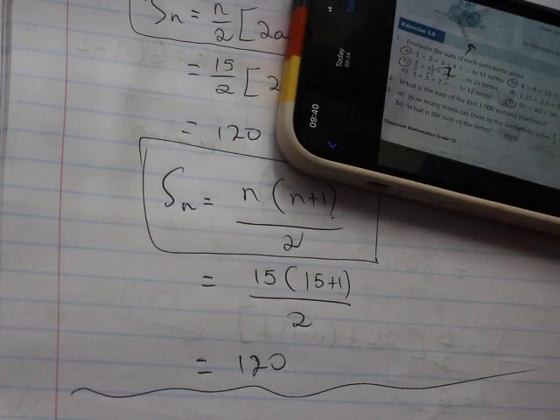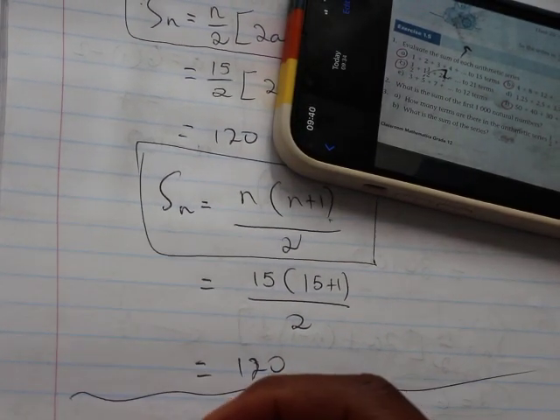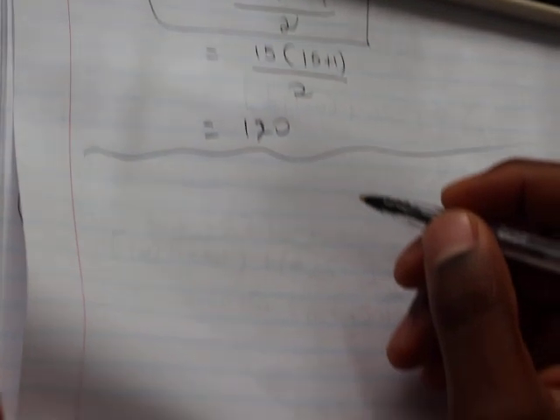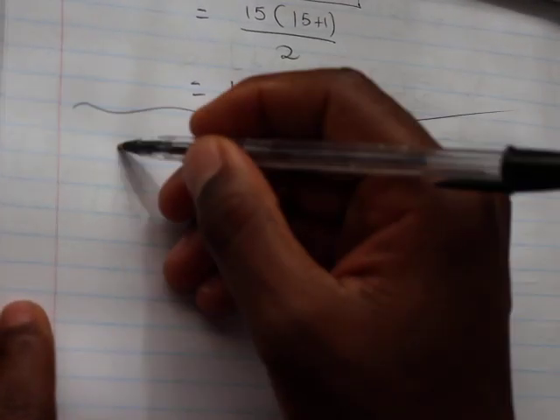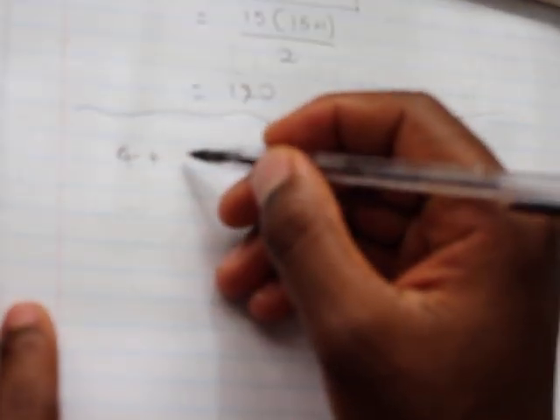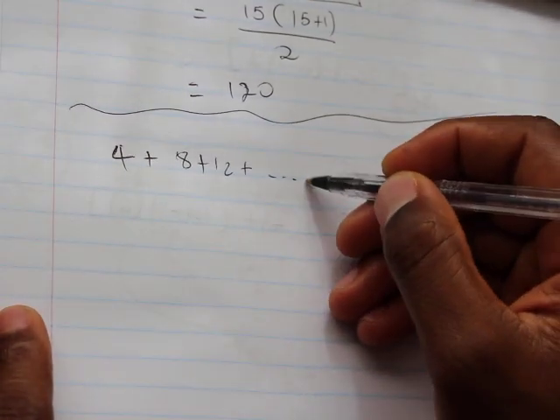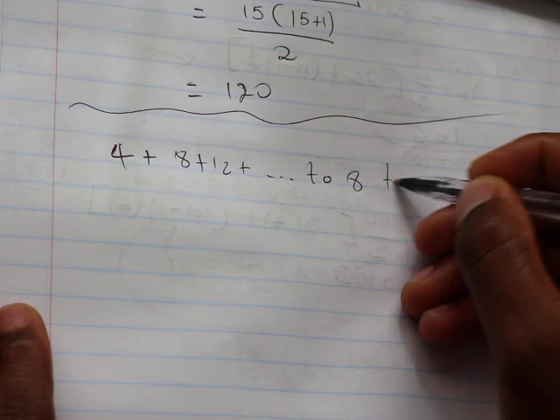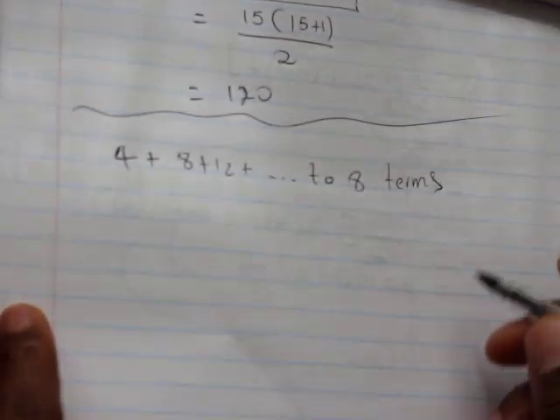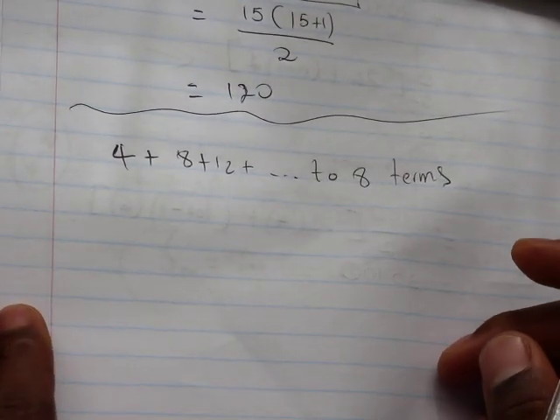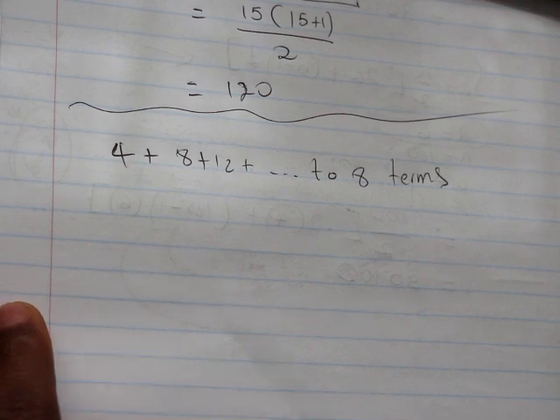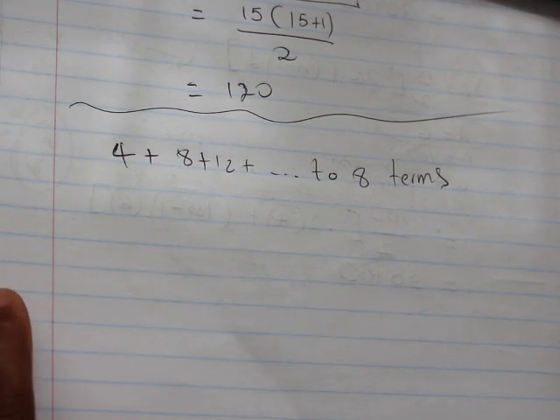Let's see, we've got another problem, which is as follows. We've got 4 plus 8 plus 12 and so on, to 8 terms. So we don't have the last term.